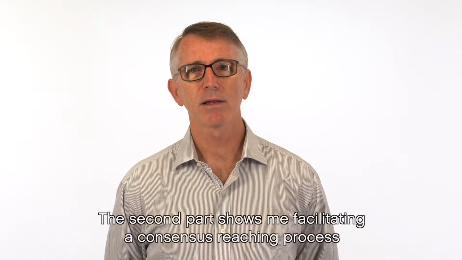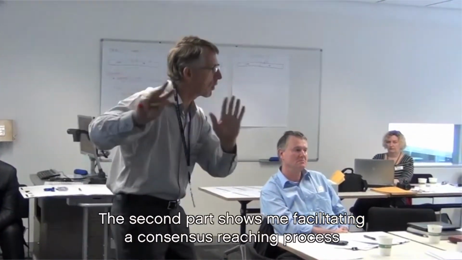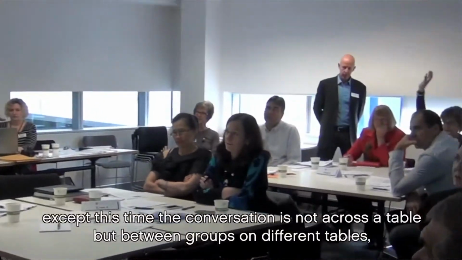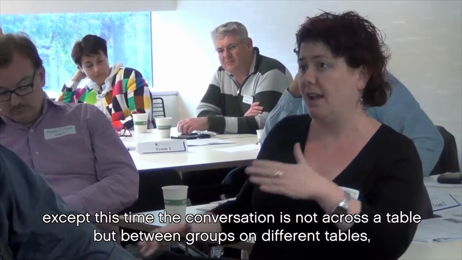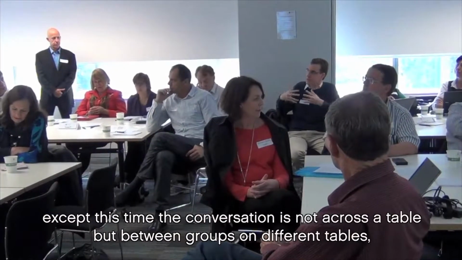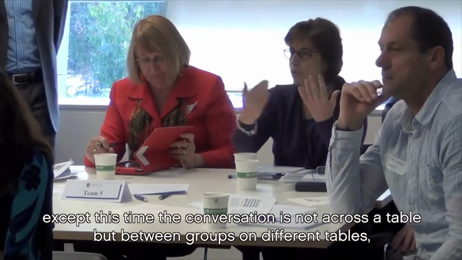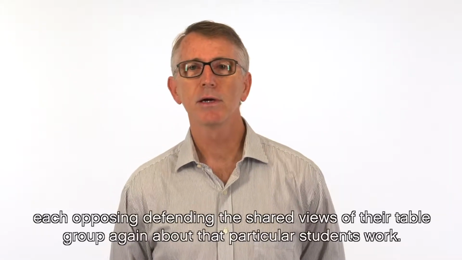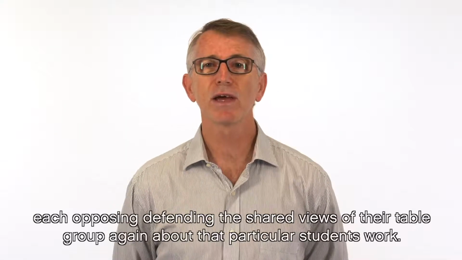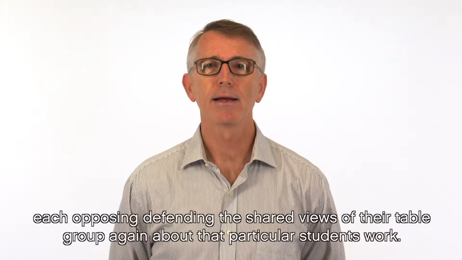The second part shows me facilitating a consensus-reaching process, except this time the conversation is not across a table, but between groups on different tables, each opposing, defending the shared views of their table group, again, about that particular student's work.